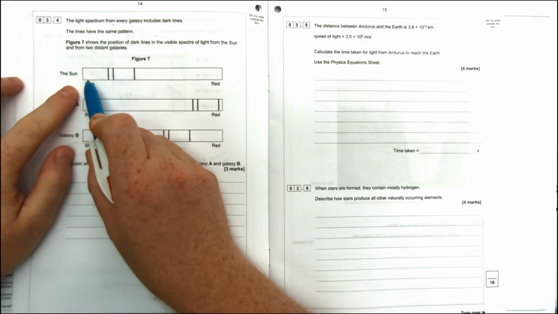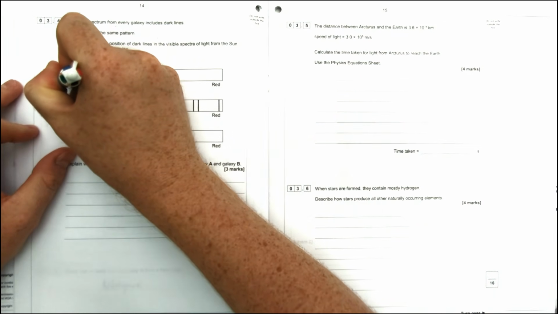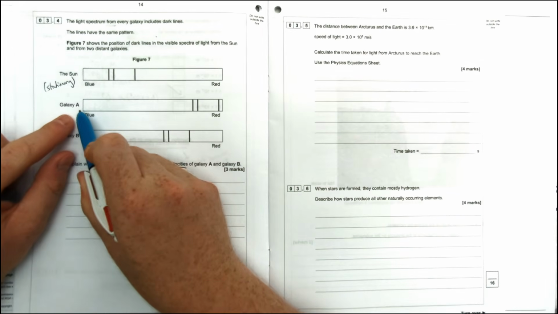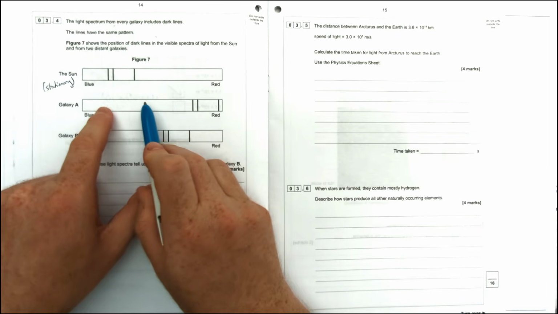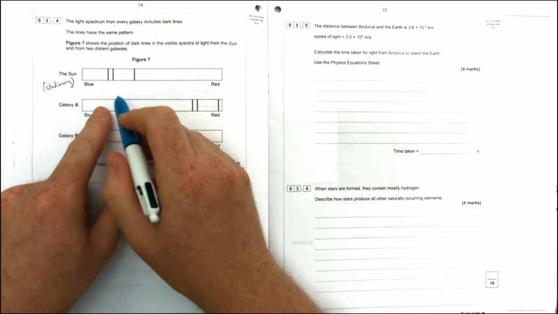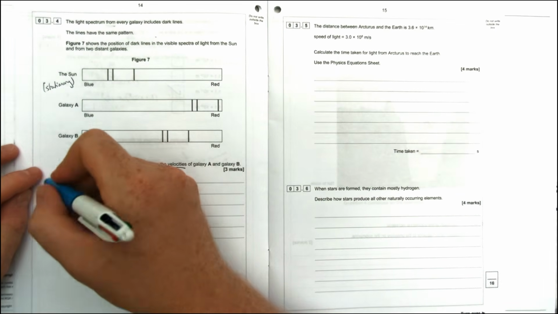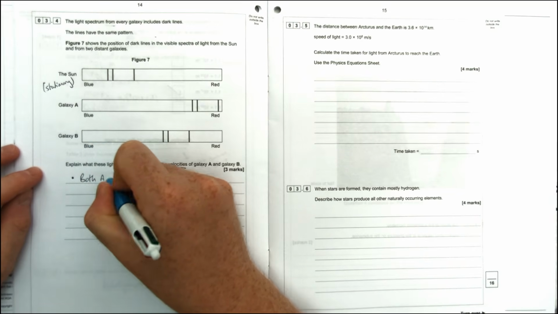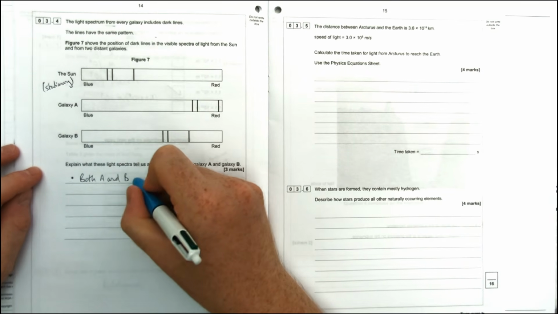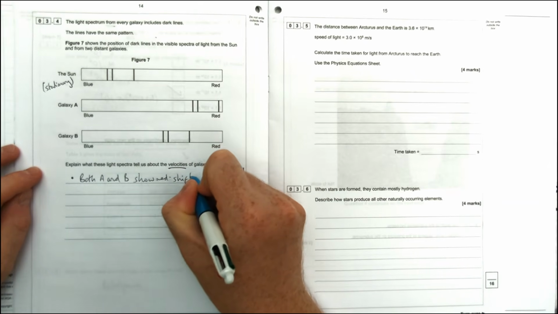This is the sun. So our sun is stationary. It's not moving relative to us. Obviously, we'd be in big trouble if that was happening. If we compare that to different galaxies, we see these lines that we get from these galaxies are shifted towards the red end of the spectrum, blue here and red here. So because that's happened, well, let's write down that mark first because that's quite nice. So both galaxy A and B show redshift. They move towards the red end of the spectrum.